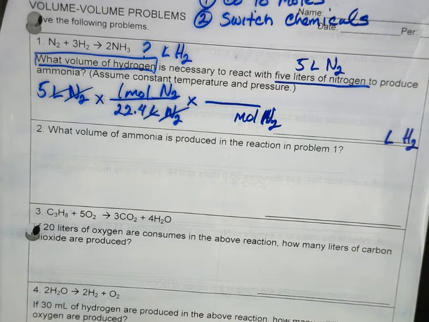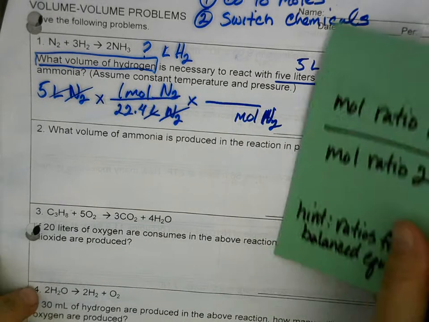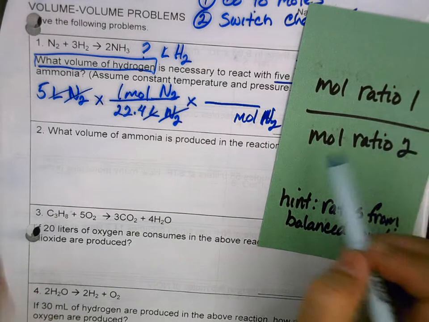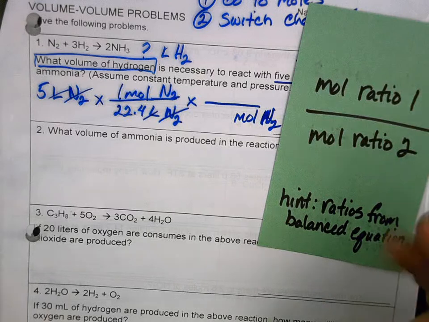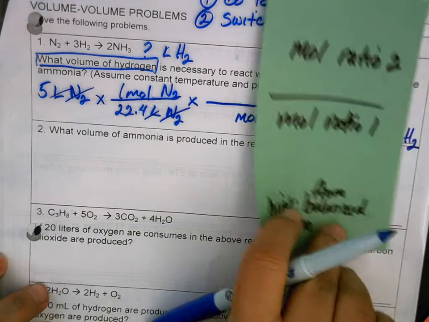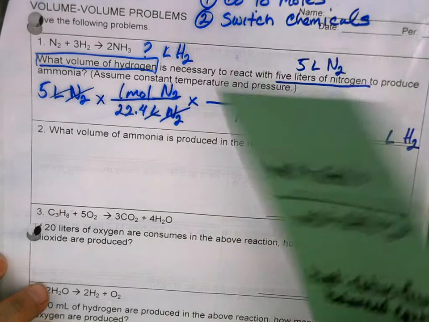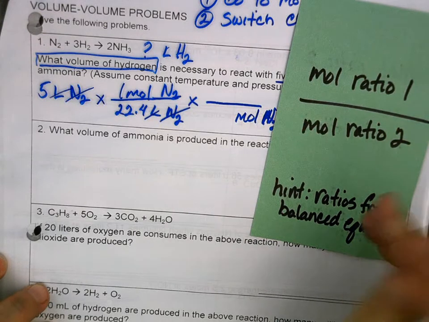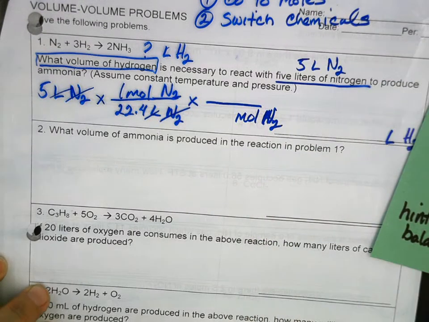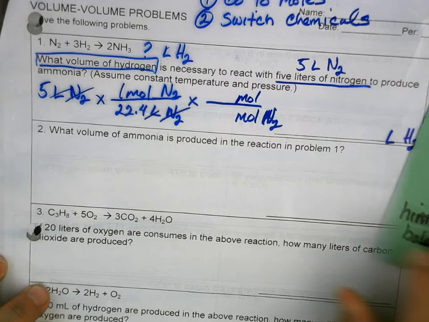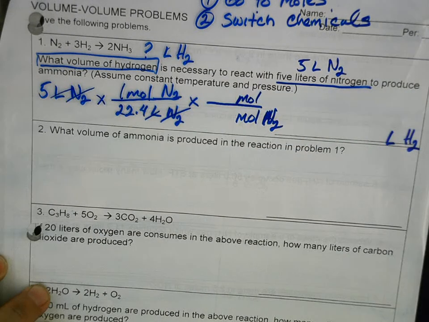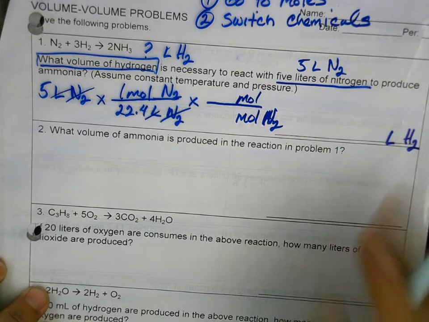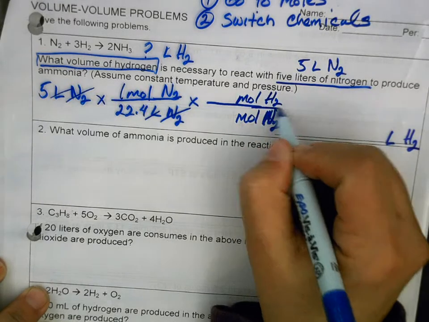What card lets me switch chemicals? Green card. So I'm going to take mole ratio 1 to mole ratio 2. Again, the 1 and 2 are of no consequence. Really, it doesn't make a difference if I have the card this way or this way. It's one chemical to a second chemical. Okay? So the second chemical I'm trying to get to is hydrogen. Why? I have hydrogen as my target or my goal over here. So I want hydrogen then on the top.